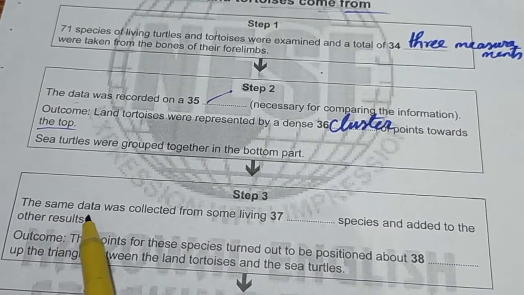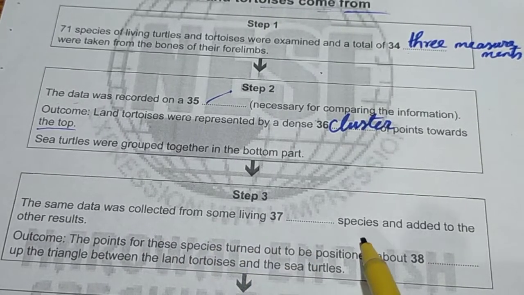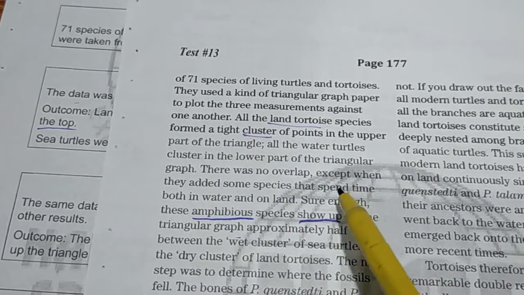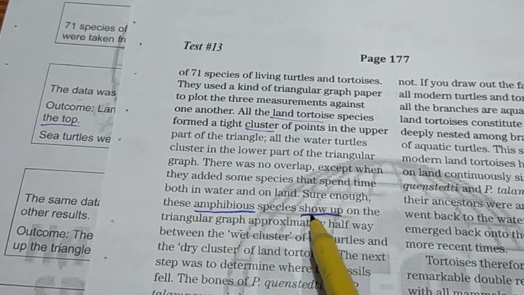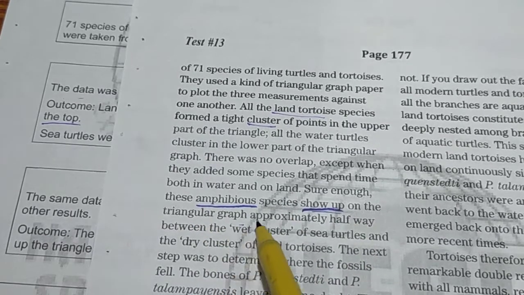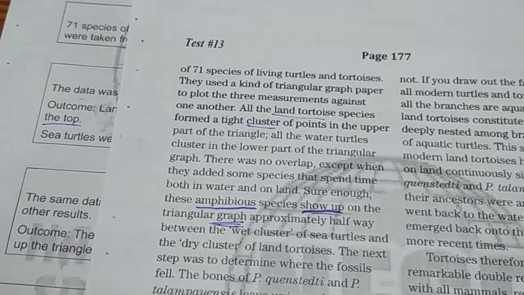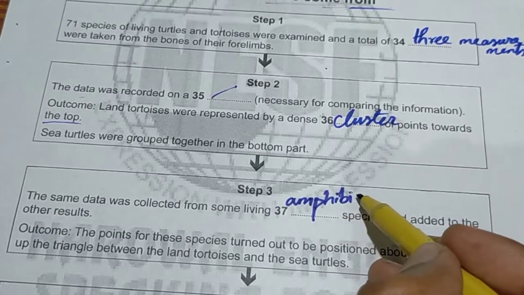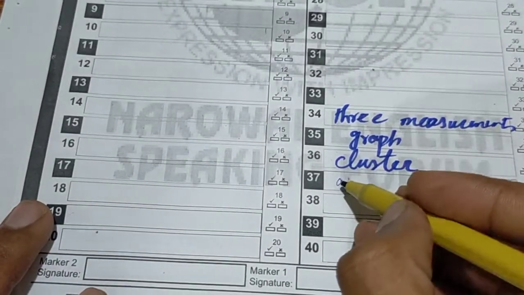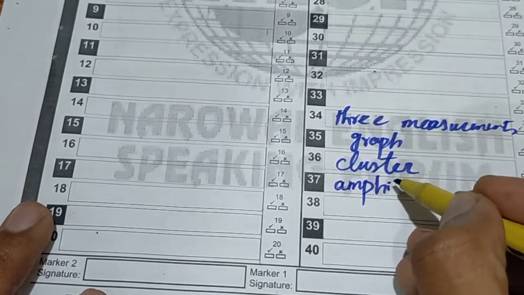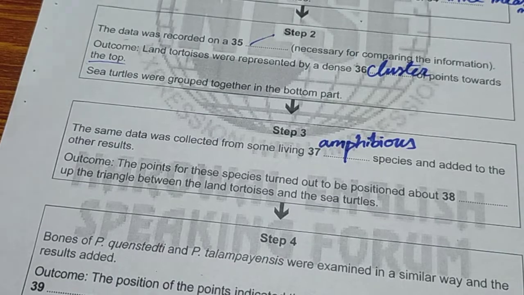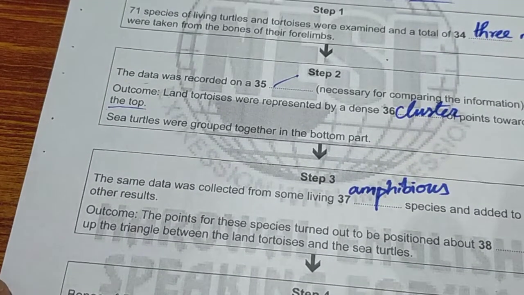How? The same data was collected from some living dash species and added to the other results. So the data was collected via the graph, as we did in the previous blank. These amphibious species show up on a triangular graph, which means that was the data collected. So amphibious is the answer to the 37th blank. We will write amphibious in the IELTS reading answer sheet. I suggest you not to do your blanks in the question paper because it will waste your time. So for you, only for you, I am writing.